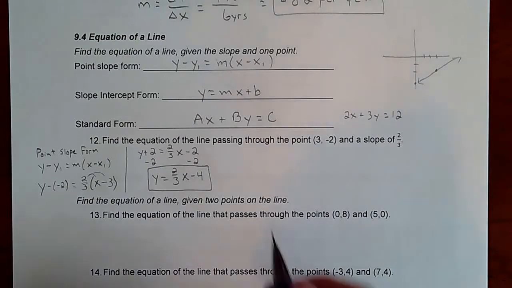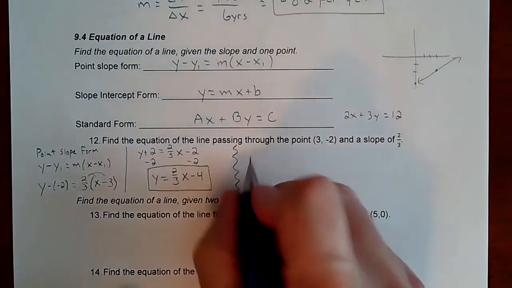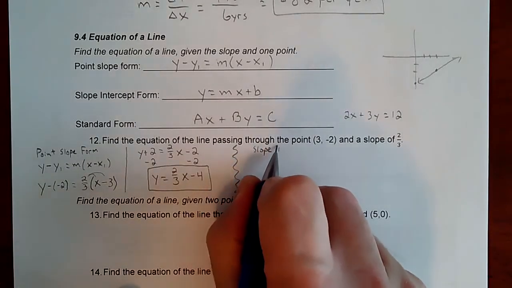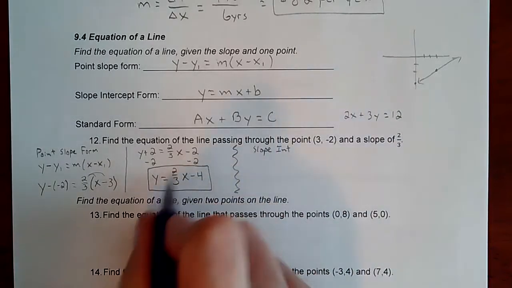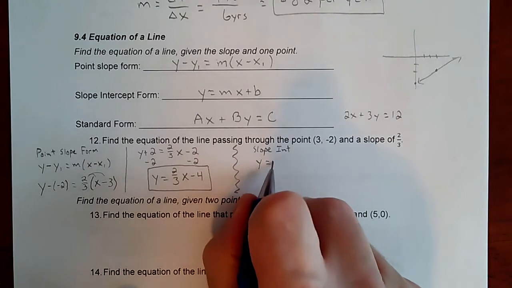Okay, so that's one way to do it. The other way to do it is just using slope-intercept form right from the get-go. Slope-intercept. So basically just using this. So what we mean by that is, here's what it looks like.